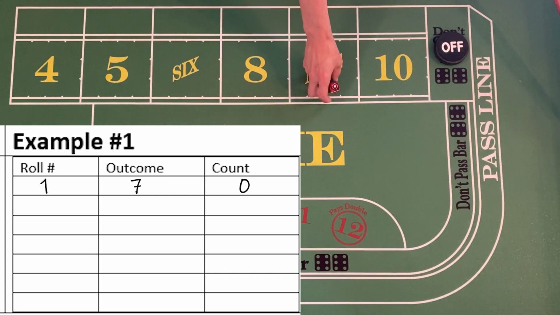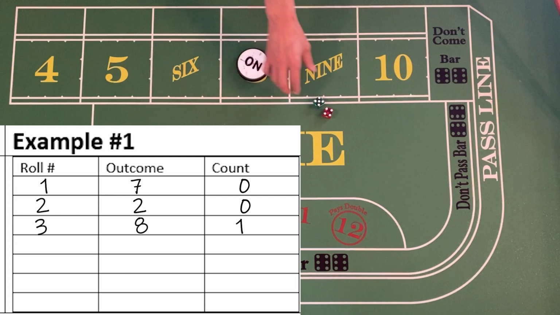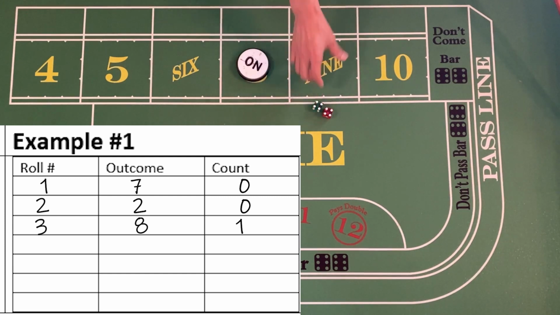So if the shooter throws a 7, we're on a count of 0. So say the first roll was a 7, we're still on a count of 0. We'll say the next roll was craps, we're still on a count of 0. In order to go from a count of 0 to 1, we need to see a box number. So now let's say the shooter throws an 8 and he establishes a point. So now the count is 1.